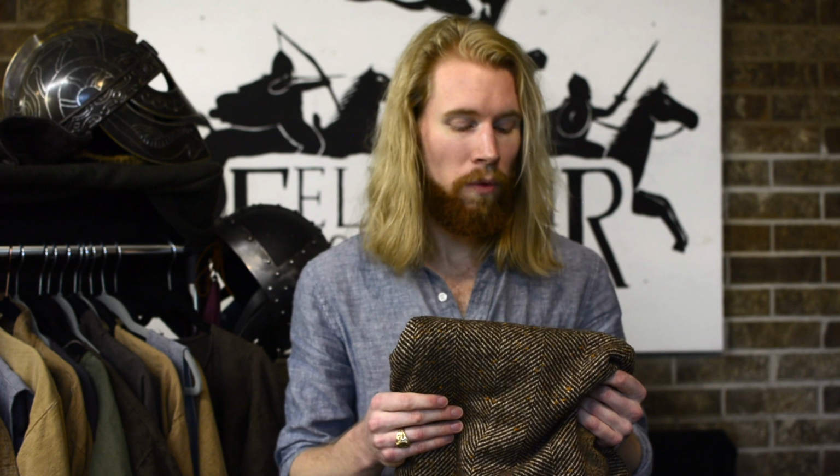So, for example, right here is the material we make our wool Viking cloaks out of. This is a herringbone type wool pattern, but it's this really nice big bold pattern. It's really heavyweight, it's very warm. Wool is also pretty water repellent, so it's a great option when it comes to wearing something out in the rain and such.